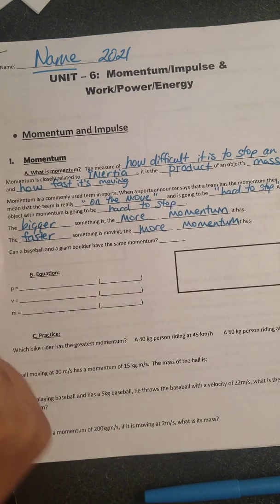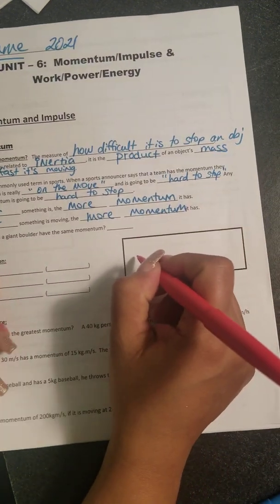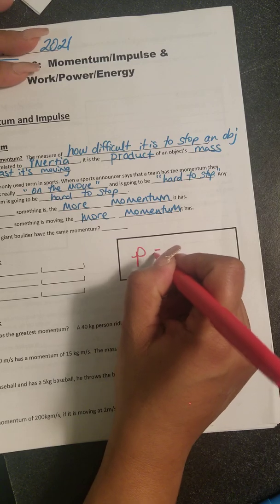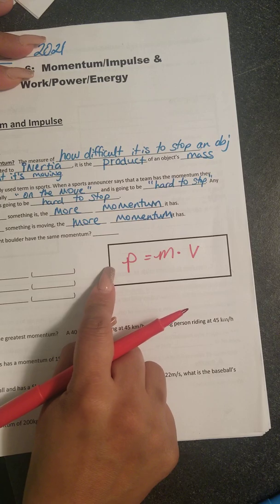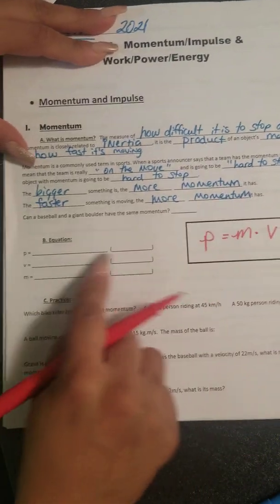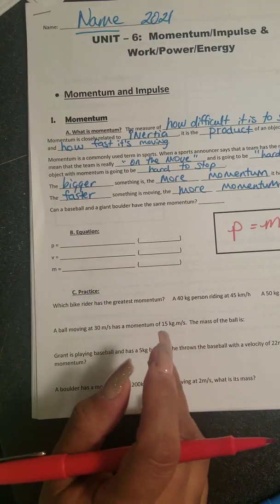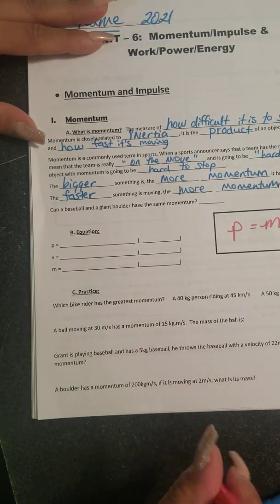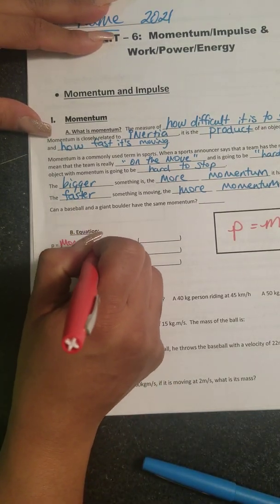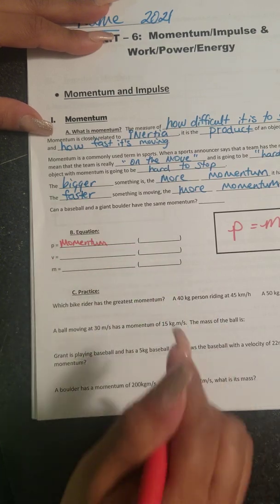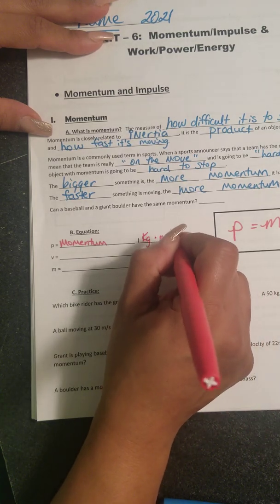Let's go ahead and do our equation here. Momentum is lowercase p equals lowercase m times lowercase v. So lowercase p, not capital P, because capital P stands for something else. Lowercase p stands for momentum. The SI unit for momentum is kg dot m/s.